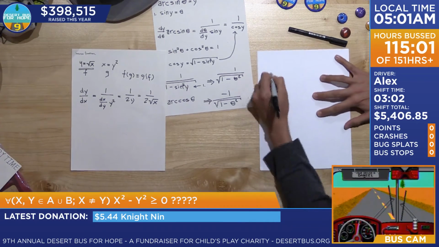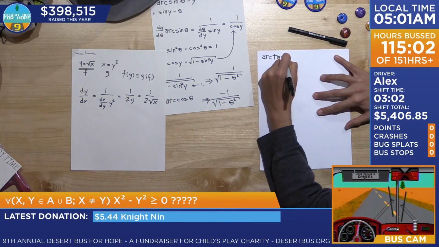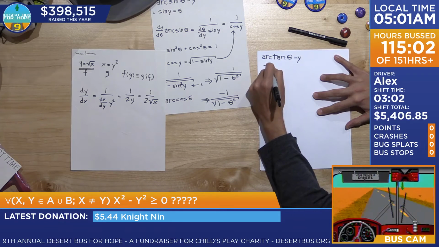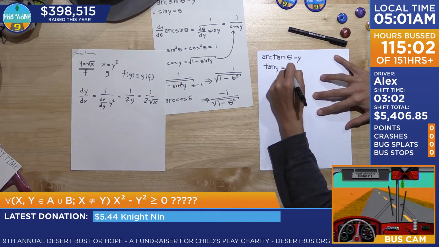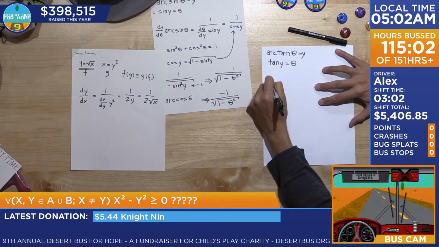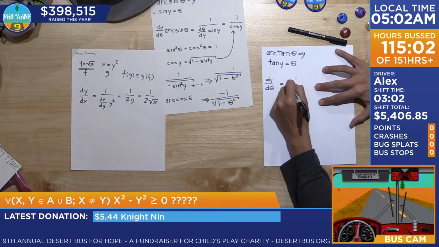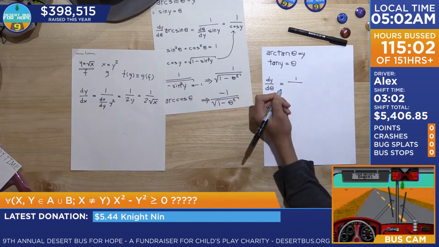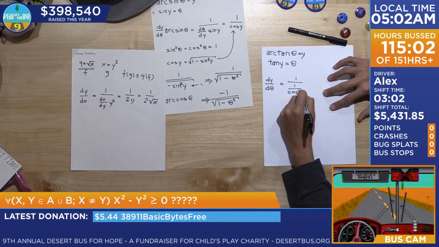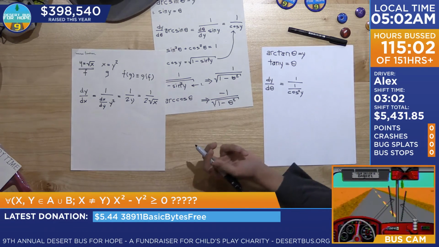arctangent. Theta equals y, which means that tangent of y is equal to theta. So we put it into our formula from over here, and we wind up with the derivative of y with respect to theta is equal to 1 over 1 over cos squared y, right, because the derivative of tangent is secant squared.